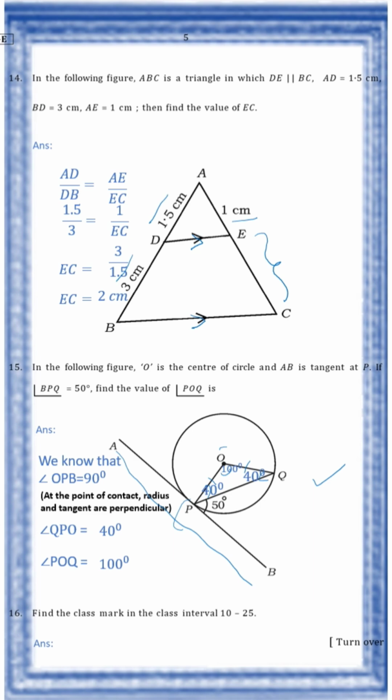Find the class mark in a class interval 10 to 25. You know that class mark is the average of the two numbers, upper limit plus lower limit divided by 2, or lower limit plus upper limit divided by 2. So 10 plus 25 by 2, that is 35 by 2, that is equal to 17.5.